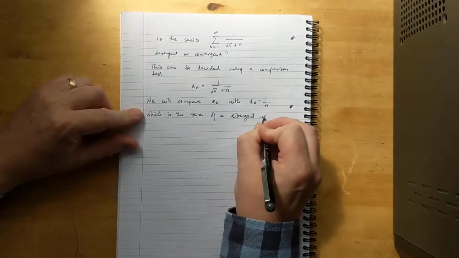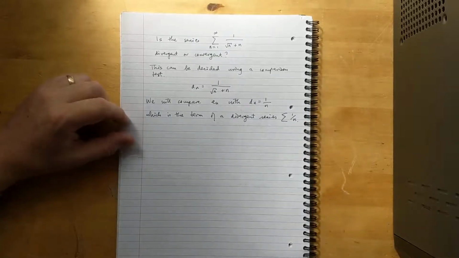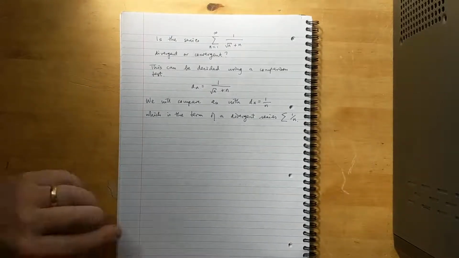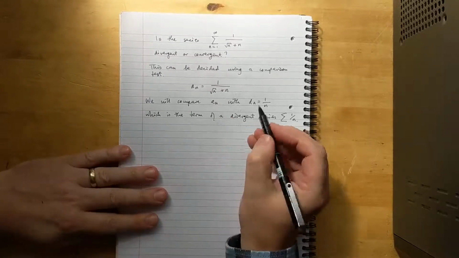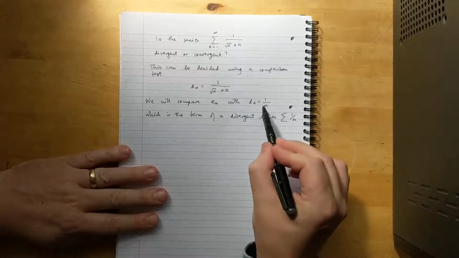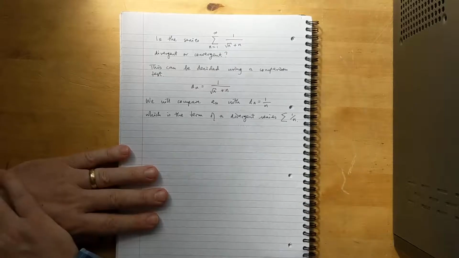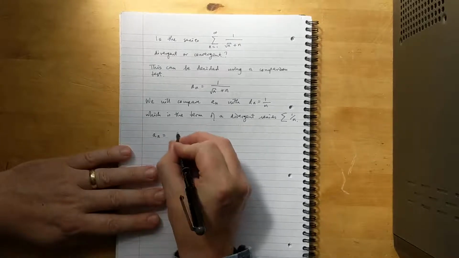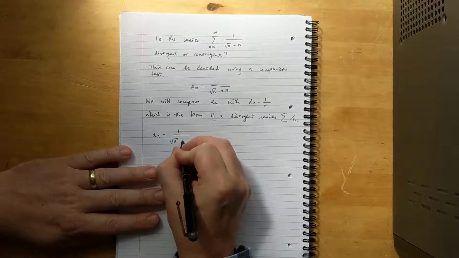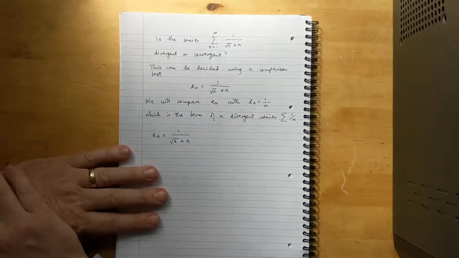It's the well-known harmonic series. Well, we're actually going to compare it to a constant multiple of this term. But if the harmonic series is divergent, then so will a constant multiple of it be. Okay. So we're looking at an, which is a positive term.